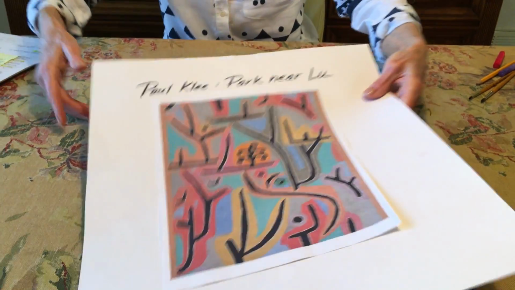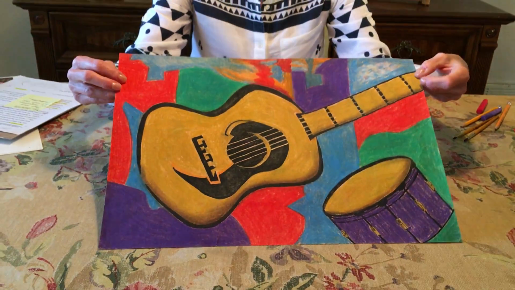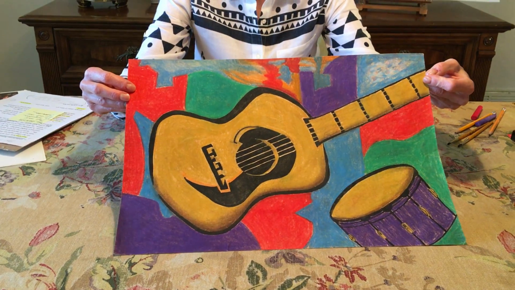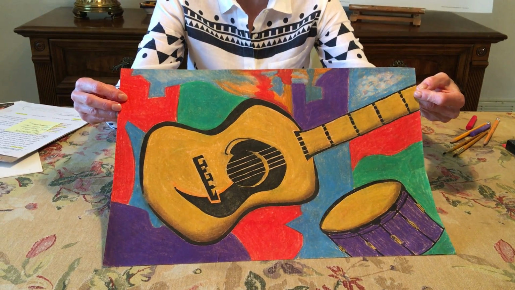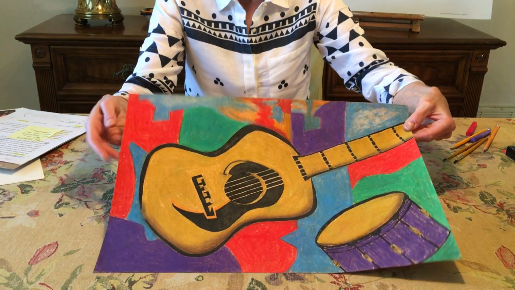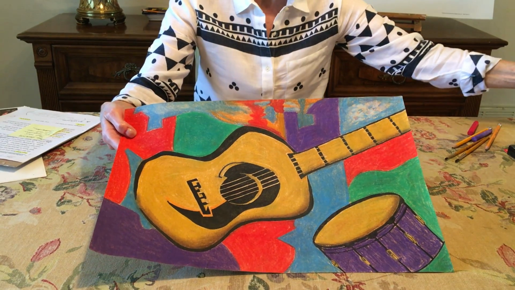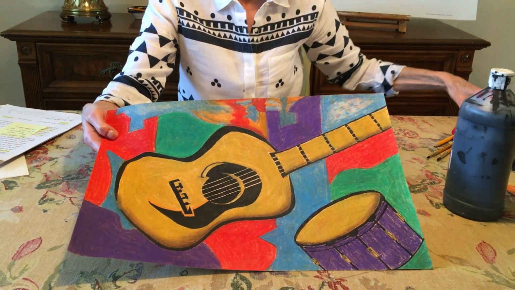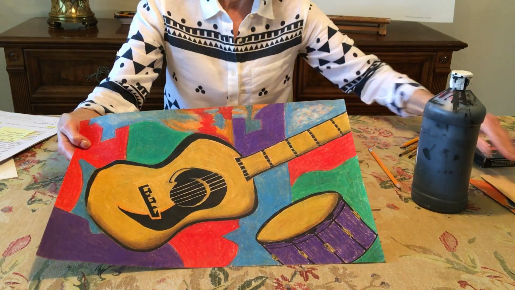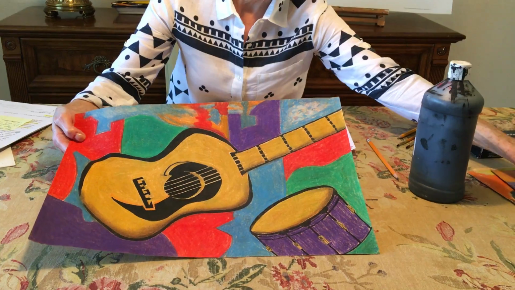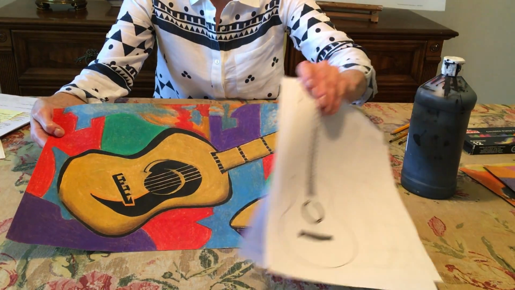Okay, the first project that we do with these artworks is musical instruments. In our school, the sixth graders start playing musical instruments, so they love this. The process for this is the same, and what they will do first is draw it with pencil. They are looking at pictures of musical instruments.